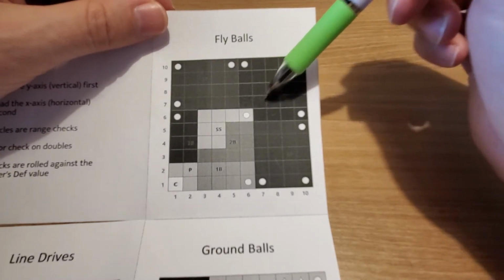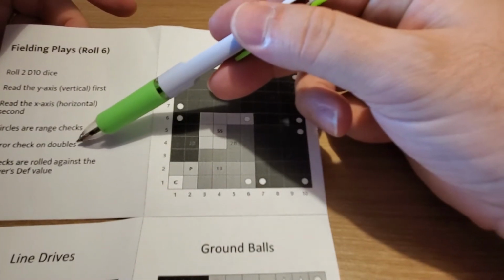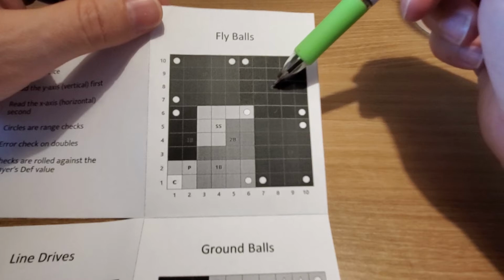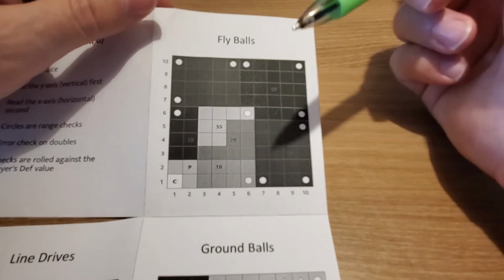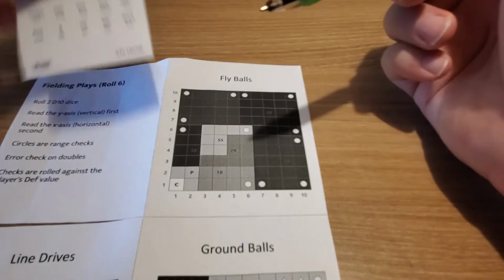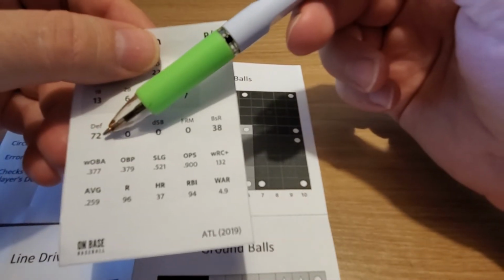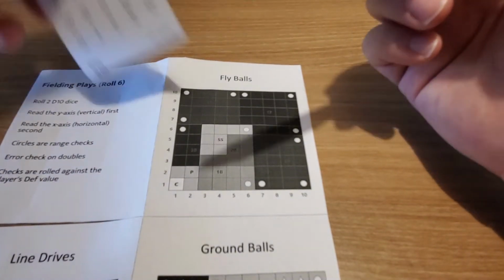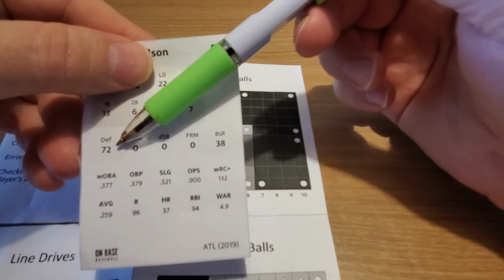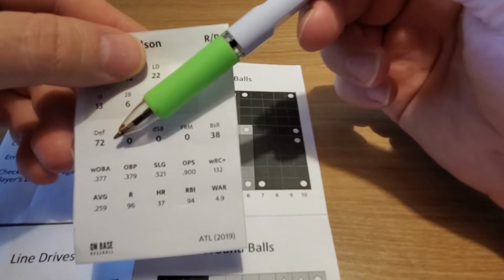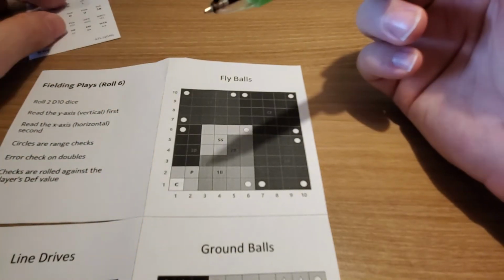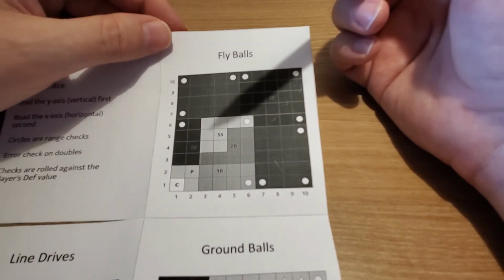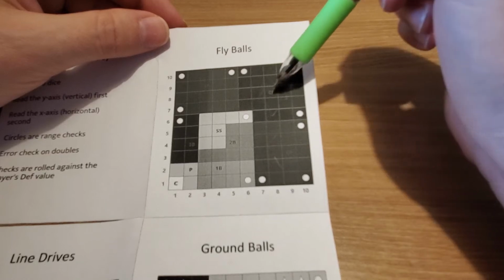The other thing is, if roll number 6 is a double, so let's say it was an 88, the center fielder normally would just make the play, but on a double, we need to do an error check. And the way that we do error checks is exactly like range checks. So we just look at the defensive rating, the defensive value, and we roll. So if the center fielder were Donaldson and it's a 1 to a 72, then he makes the play. If it's a 73 to 100, then it's an error on the play. So a better defender is going to have fewer chances or possibilities for an error. Again, that only comes up if there's a double.